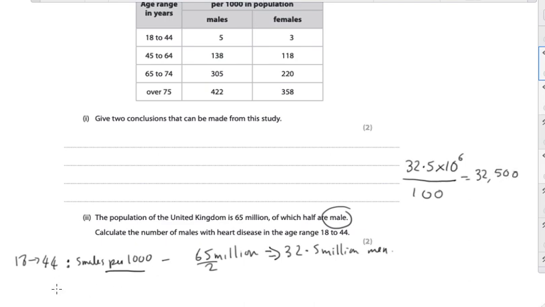Now we need to take, this is divided by 1,000, sorry. And so we take the 5, multiply it by 32,500, and we get 162,500 men will have heart disease between this range.